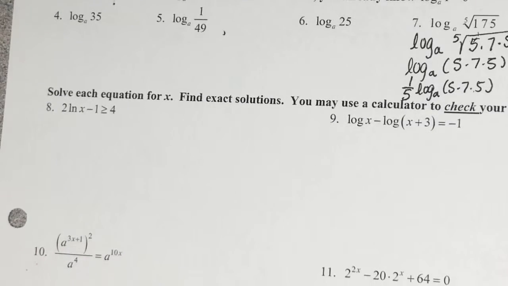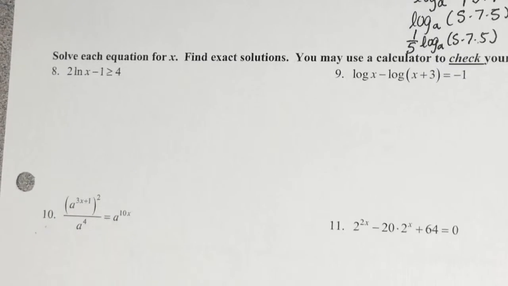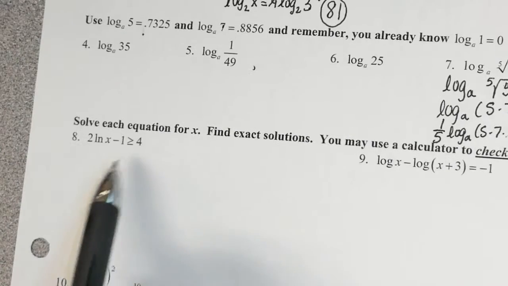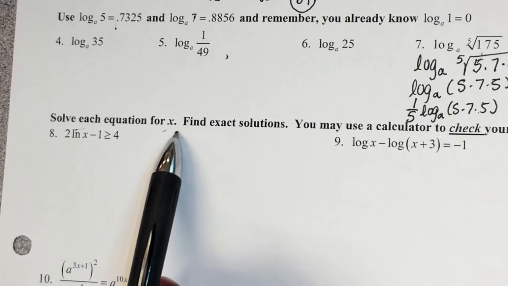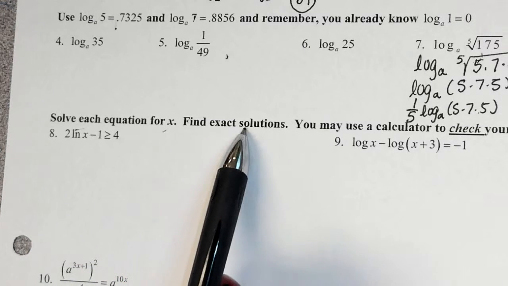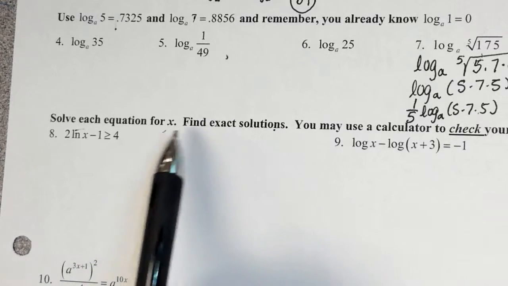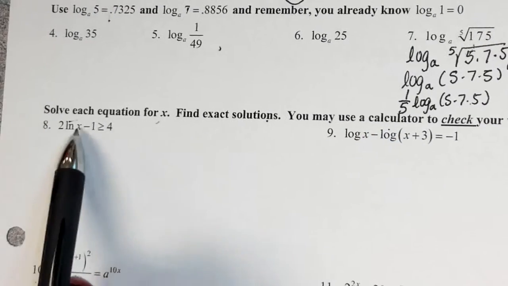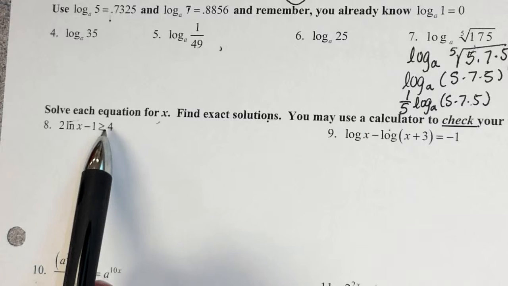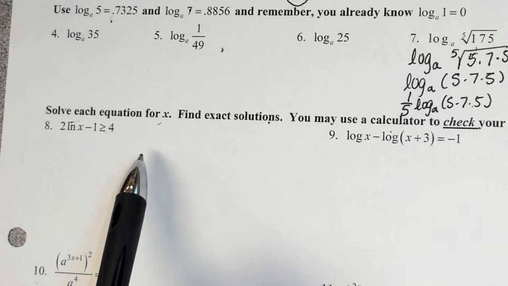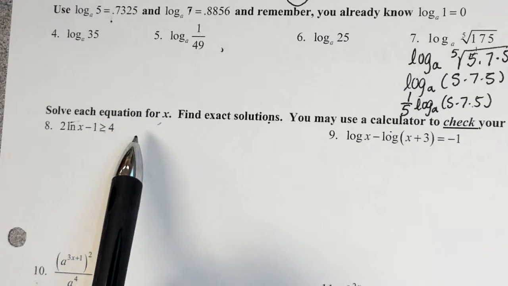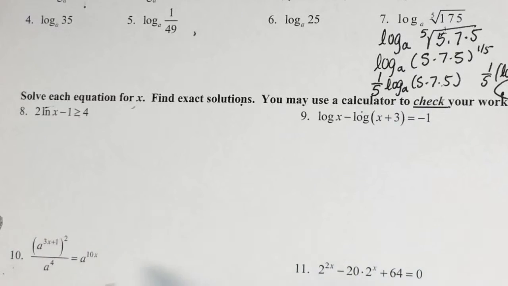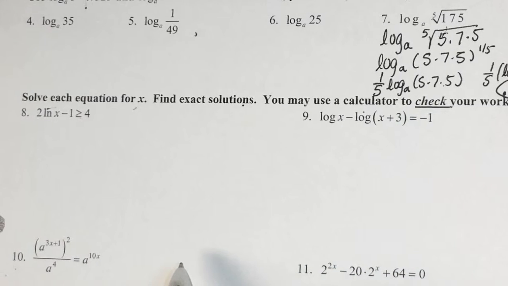All right. Let's do one from down in this part. These directions say to solve each equation for x, find exact solutions. That means that we really don't want to use our calculator unless we're doing an inequality where we need to know, are we greater than or less than? We would need to use it for that. And we can use it to check our work. But I don't want you just solving everything with the calculator.